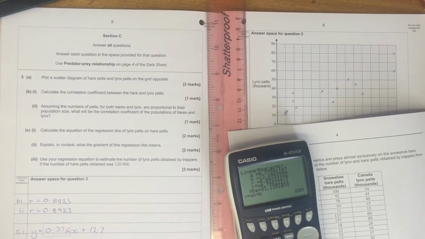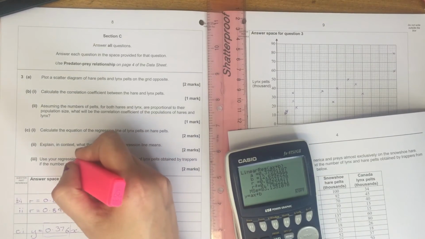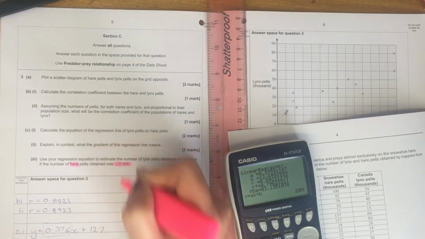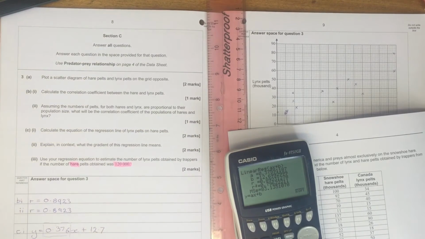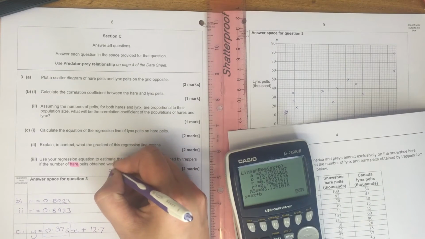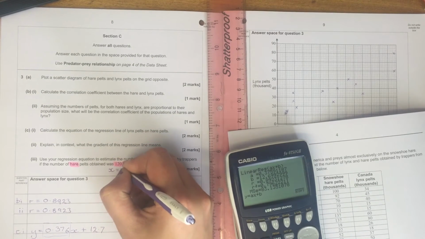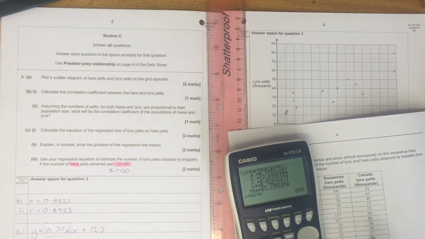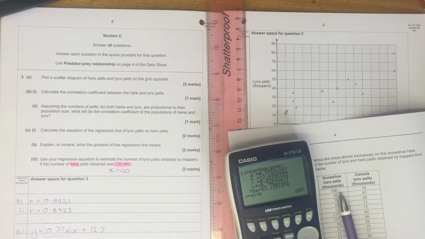Then using your regression equation to estimate the number of links. So we are estimating links and we know how many hairs we've got. So that's 120,000. So our X value for our hairs is going to be 120 because we're looking at this in thousands.